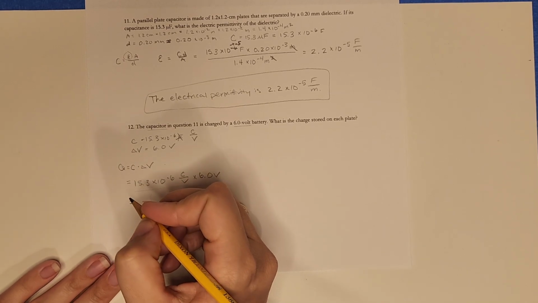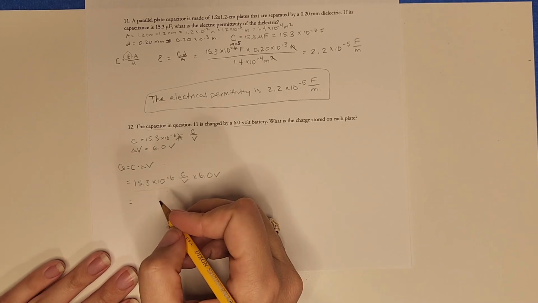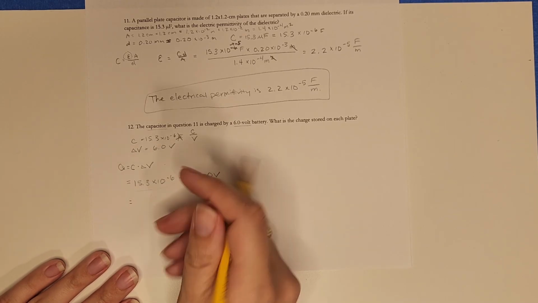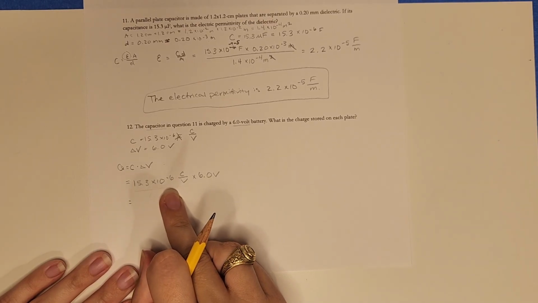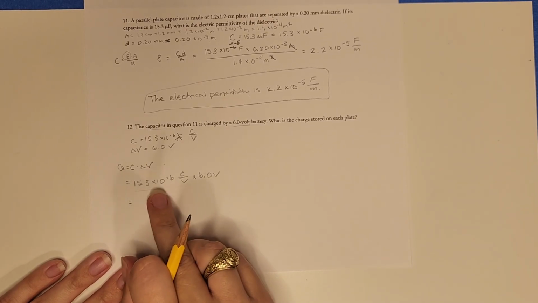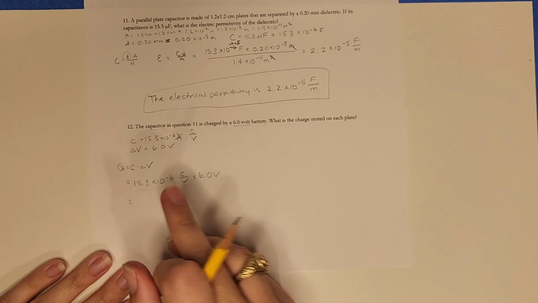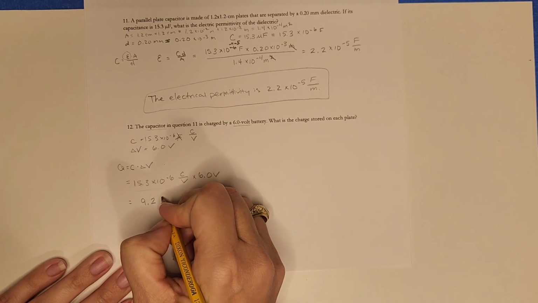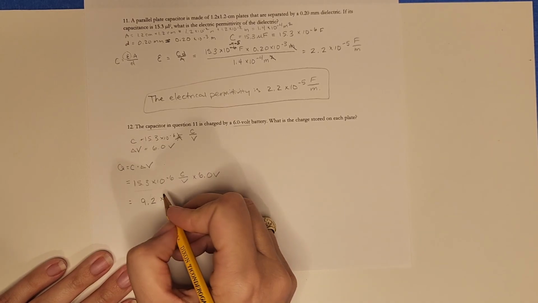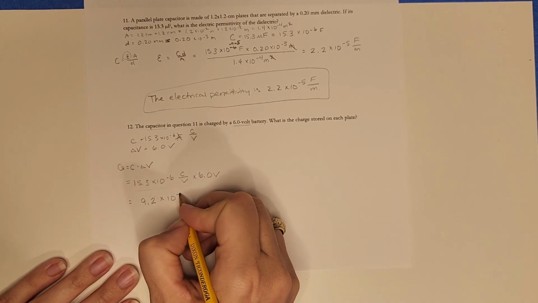And that is going to give us 92, and then times 10 to the 6, but we need to get this in better standard notation, 10 to the negative 6, I should say. And so we're going to change that to 9.2. And so instead of 10 to the negative 6, 10 to the negative 5.